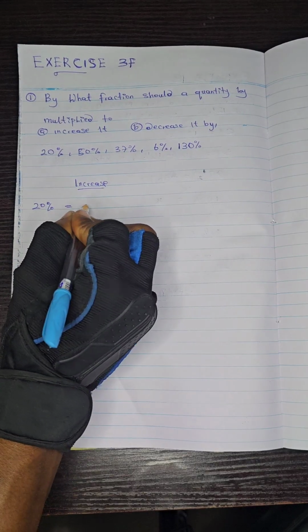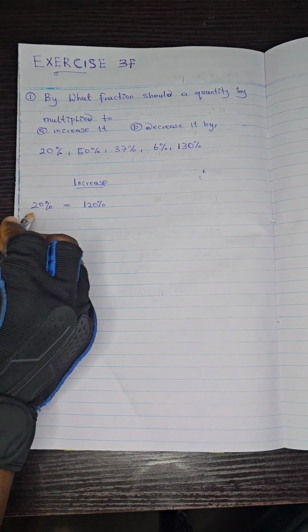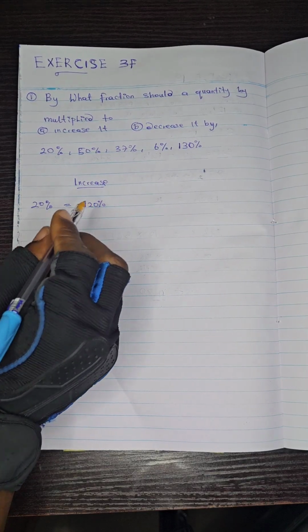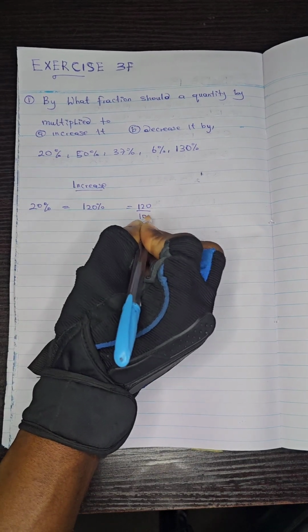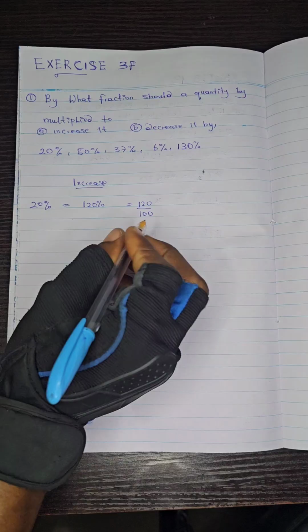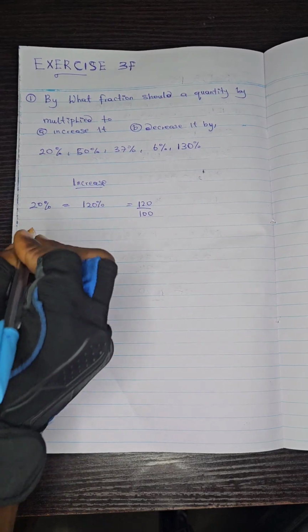So in this case, it will be 120%. When you add it to 100, that's if you leave it in percentage. But in fractional form, which is what we actually want, it is 120 divided by 100. Now multiply this to the value, it will definitely increase by 20%.